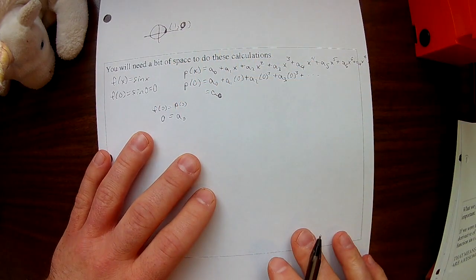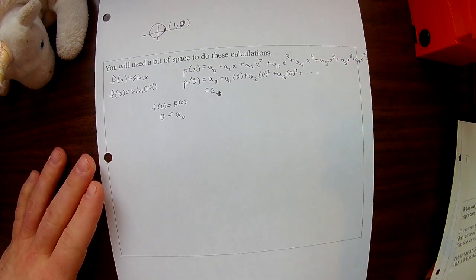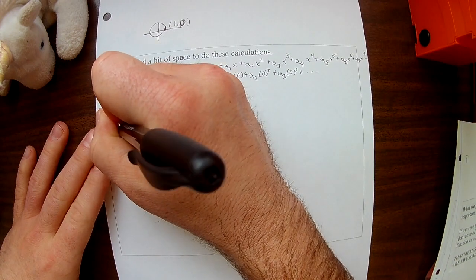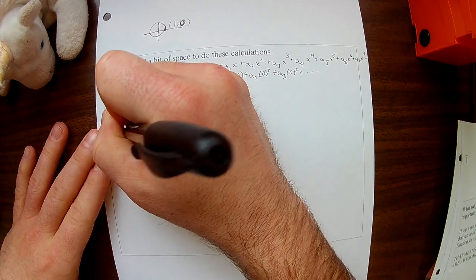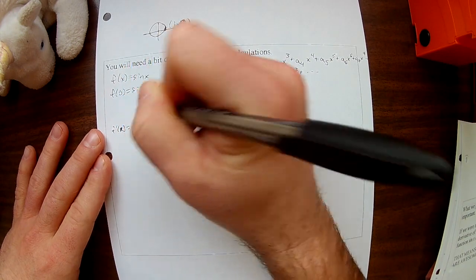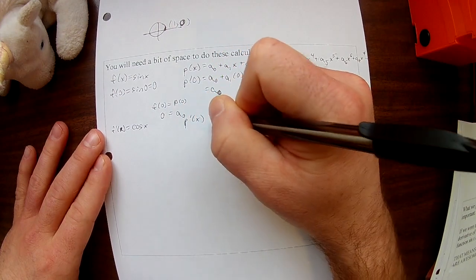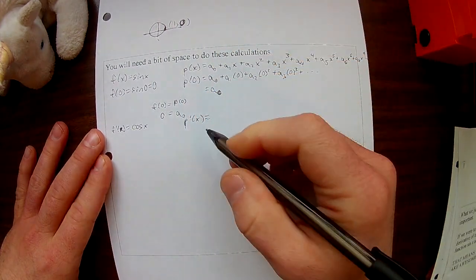All right? Now we're going to do the exact same thing that we did on the do now a whole bunch of times. We're going to find f prime of x. F prime of x is going to be, I believe, cosine of x. Over here, we can find p prime of x, and I know a naught gets knocked off.